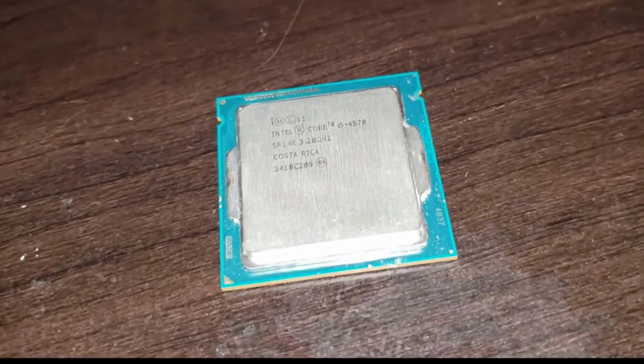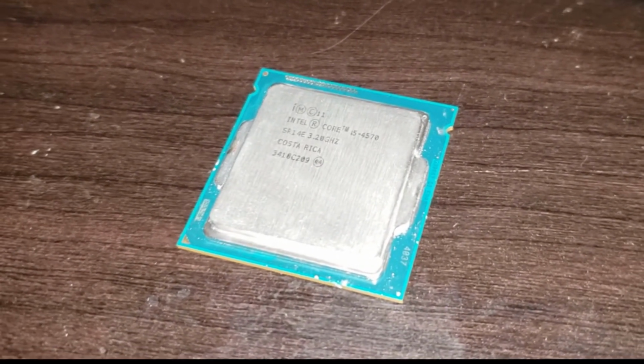The next part I want to talk about is the CPU. The CPU is the part that's going to be running all of the applications on your computer. It will also be part of the multitasking that you do on the computer. You're going to see CPUs from two different main manufacturers.